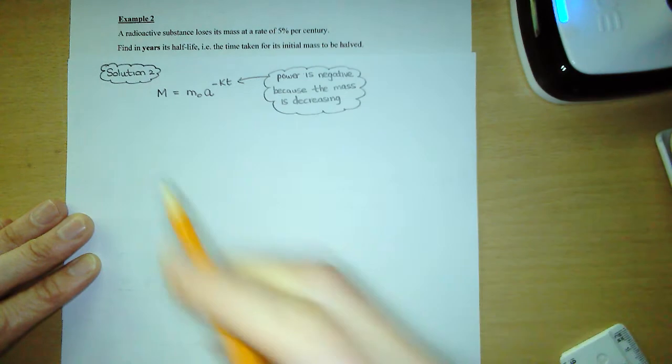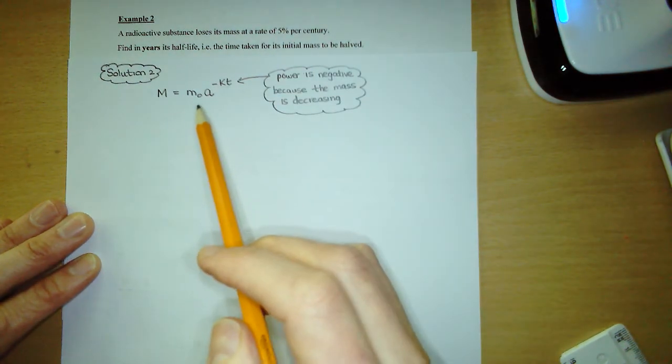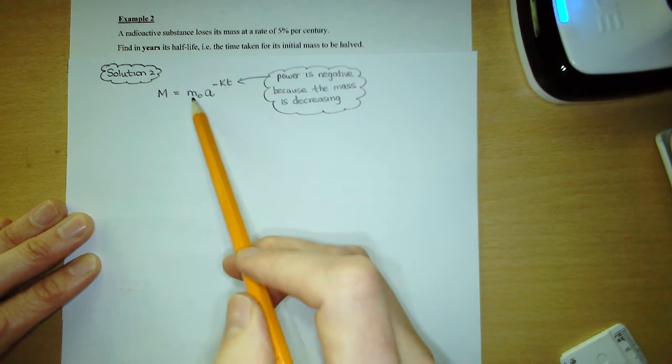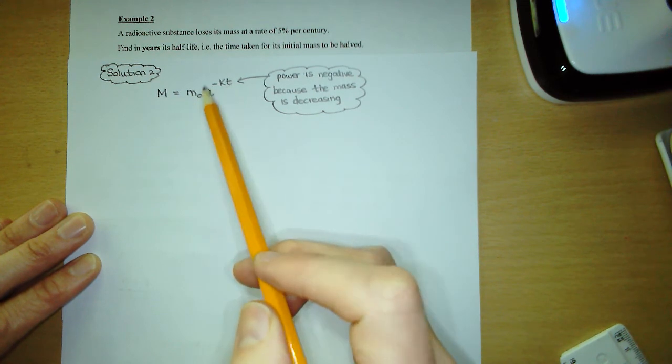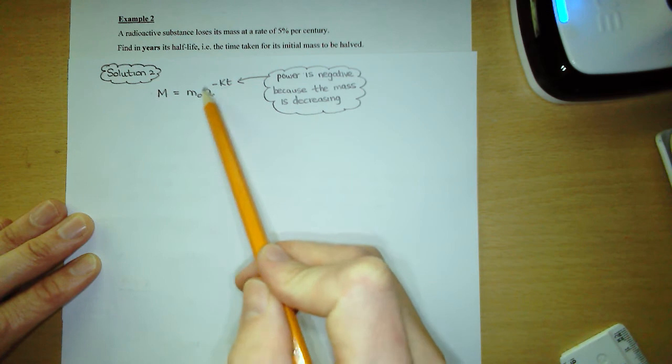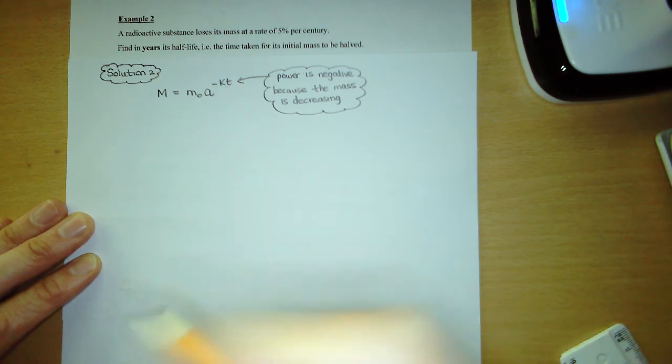Now, we can't really use this equation until we work out quite a few of the unknowns. Remember, m0, a, and k, they're always constant, so if possible, let's try and work them out and always start with the base a. It's always the trickiest one to work out. So let's get the base a.